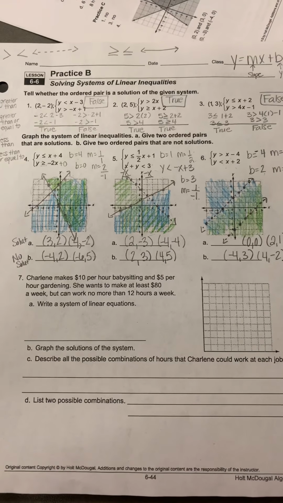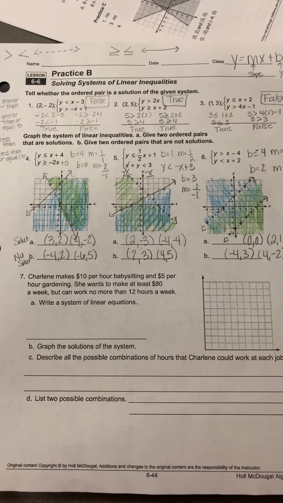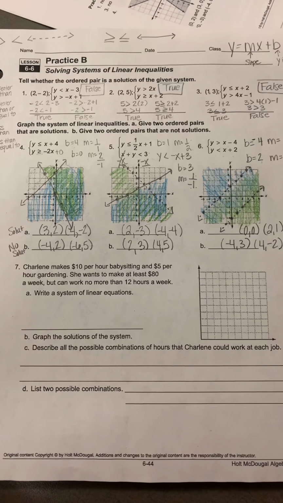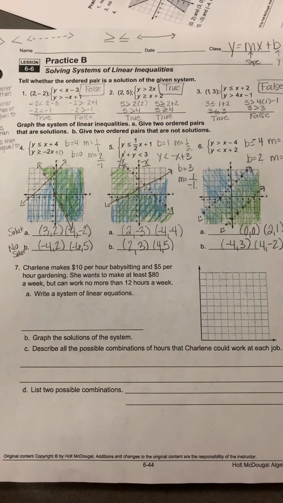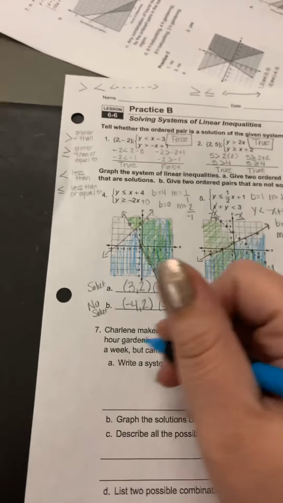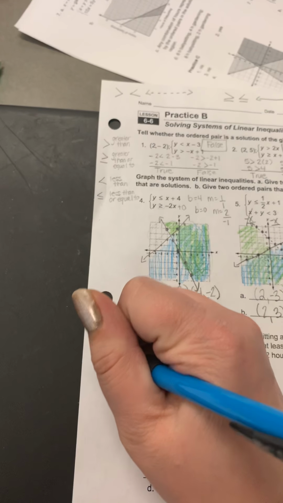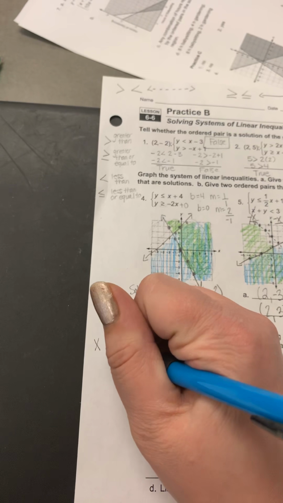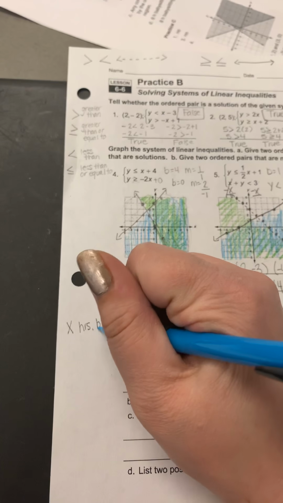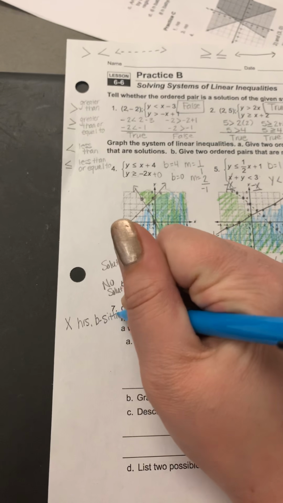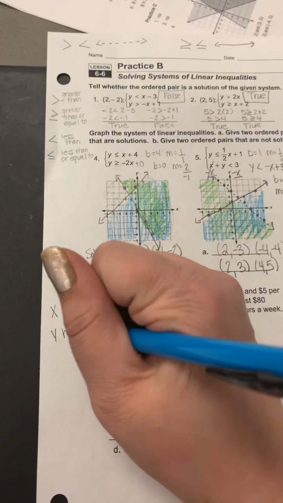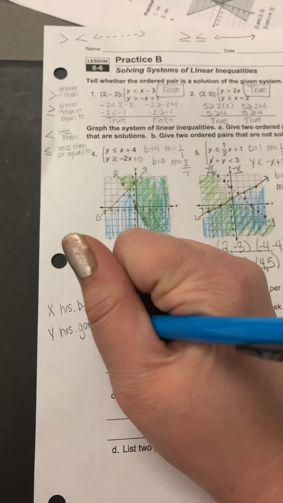equations. So the first thing we want to do is identify our X and our Y. So we can call X our hours babysitting and Y our hours gardening. So let's write that off to the side. So X is our hours babysitting, and Y are hours gardening.